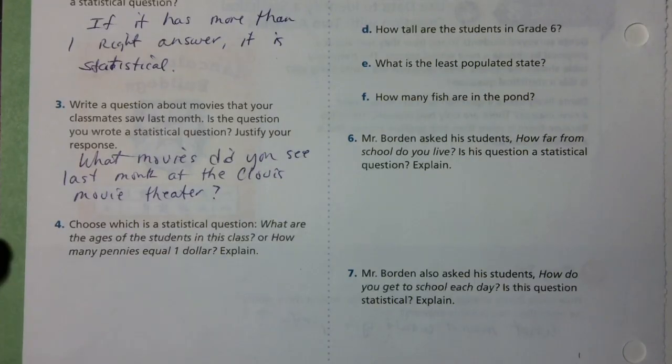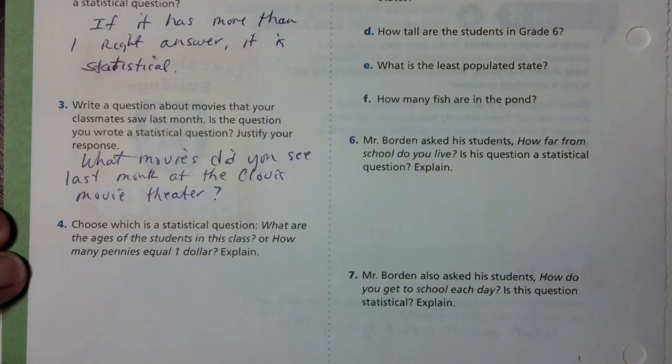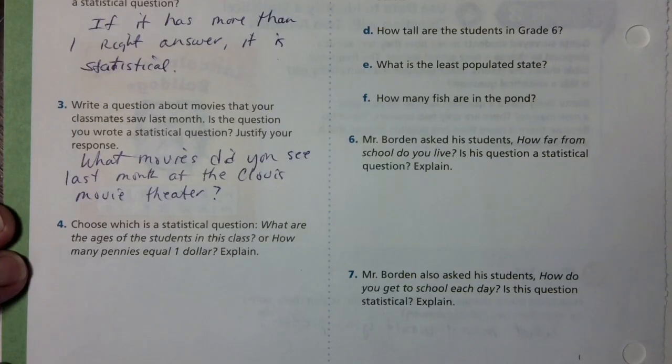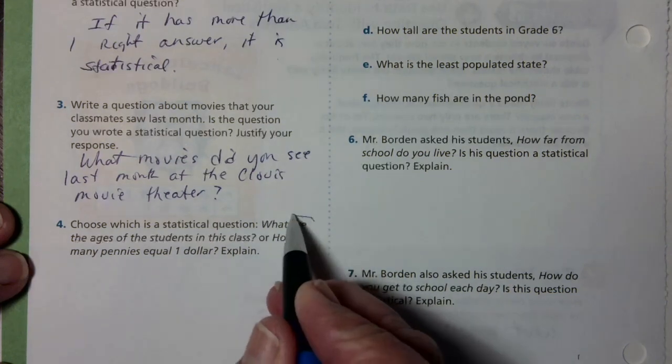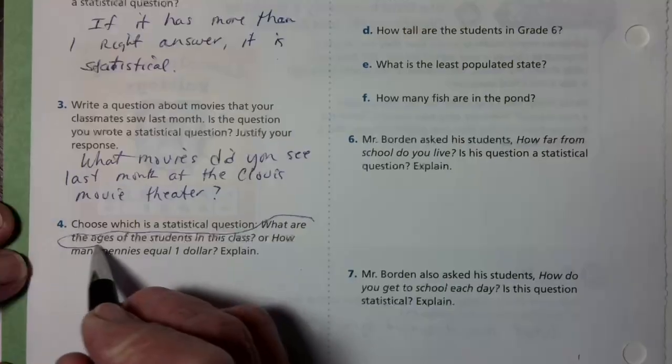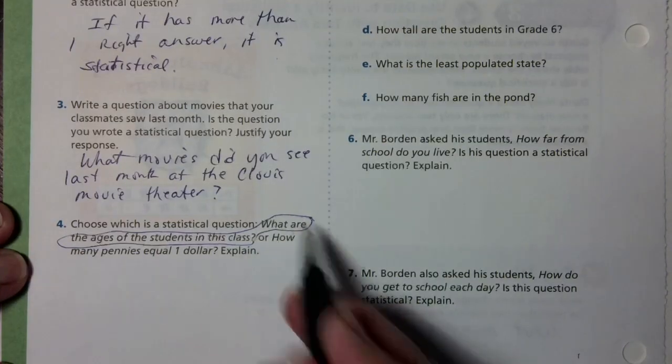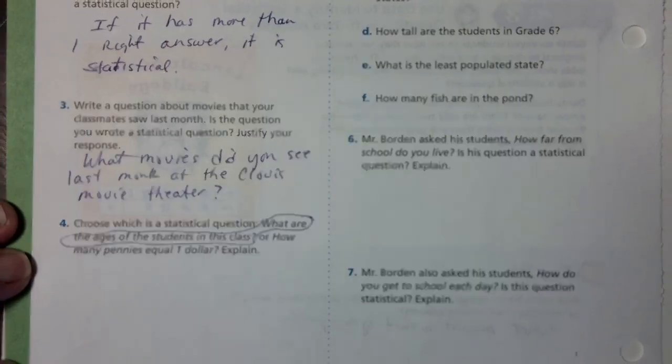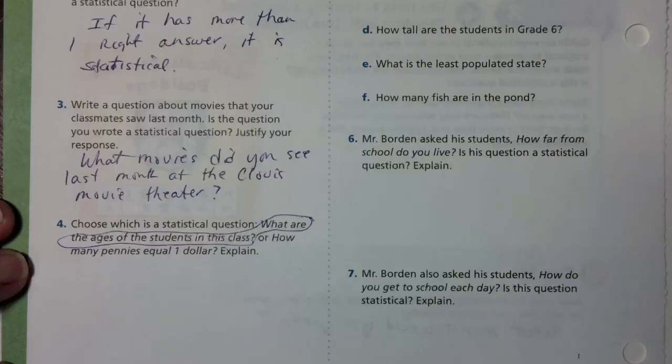All right, number 4. Choose which is a statistical question, and we're going to circle it when we figure it out. What are the ages of the students in this class? How many pennies equal $1? We know it's not that one. We're going to circle the statistical question. That's the statistical question. Now, explain.